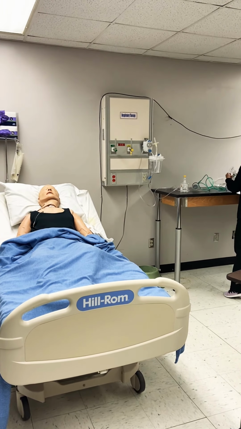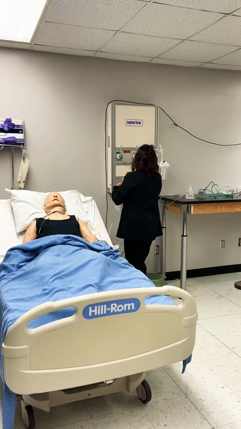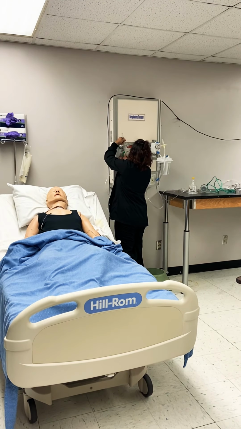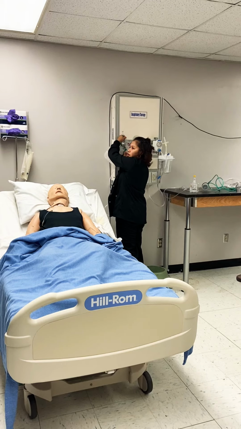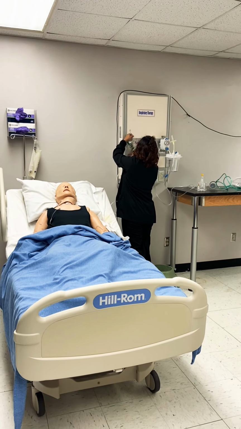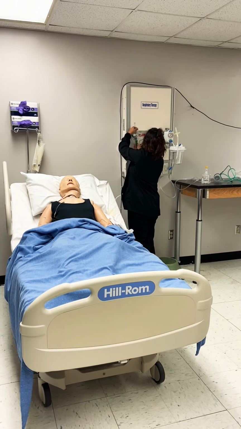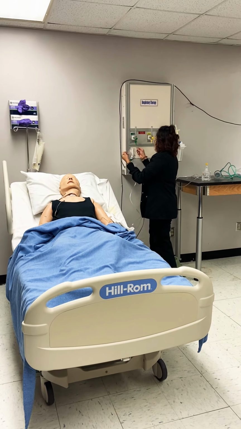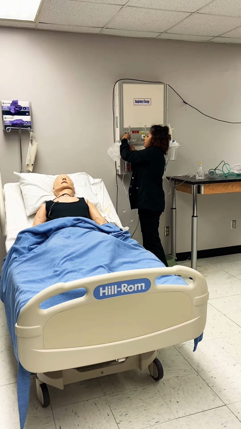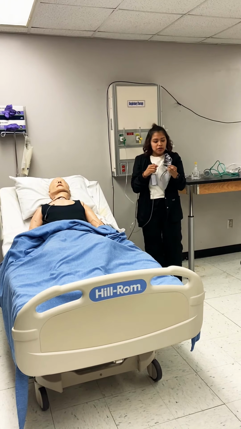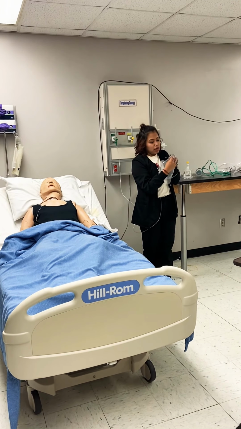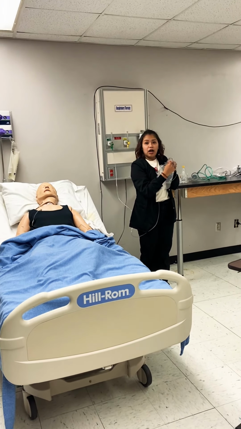All right, the next thing I'm going to talk about is the non-rebreather mask. And this mask is used, the difference between the non-rebreather and a partial non-rebreather is the valve. So the non-rebreather has a valve right here.